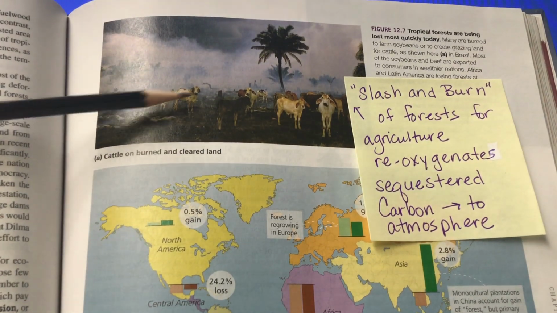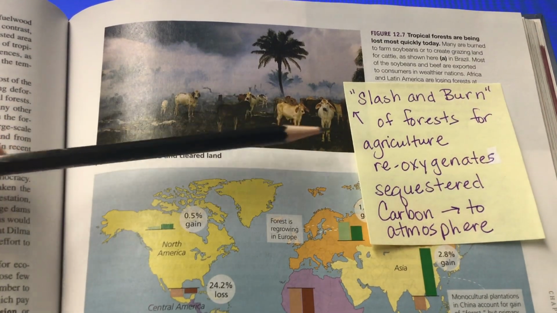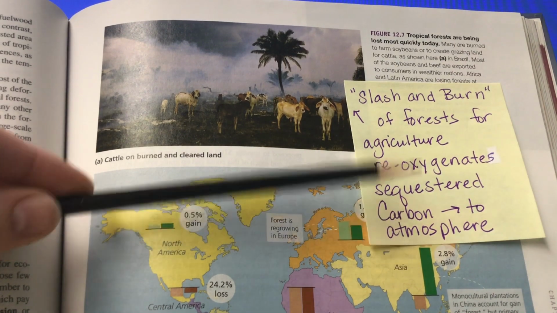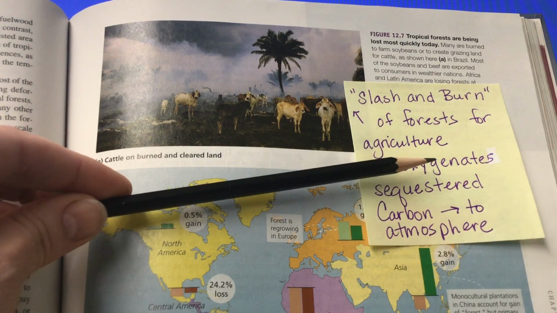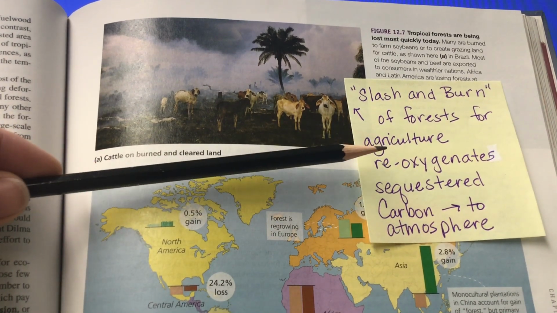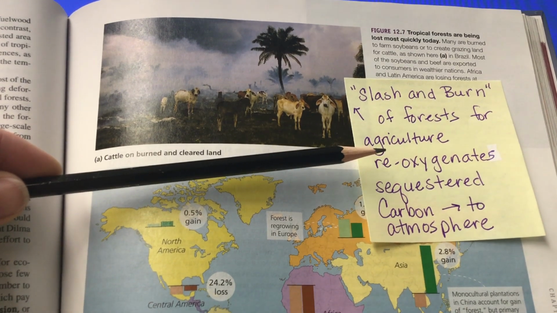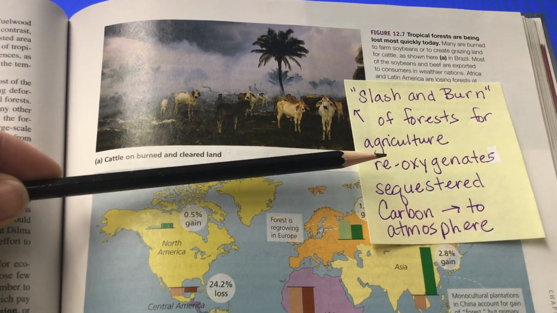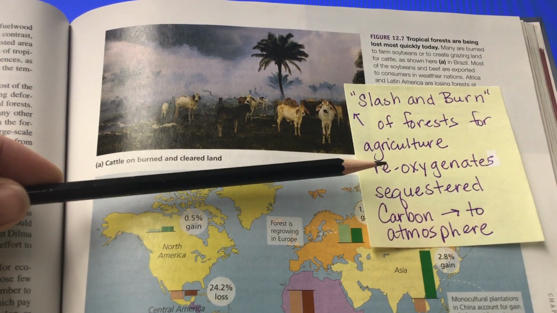So what happens is if you cut down and burn a forest so that you have the area for your cattle or for your crops, then all of that sequestered carbon goes back to the atmosphere. On the AP test, they call it reoxygenating. So that carbon stored in the tree, when you burn it, goes up into the air and combines with O2 to become CO2. So the carbon is reoxygenating, the C plus O2.